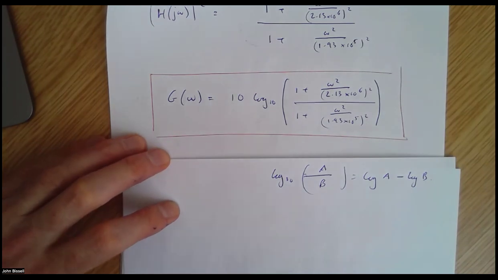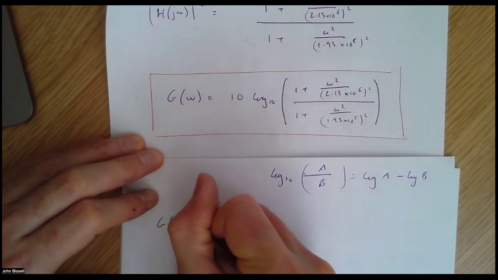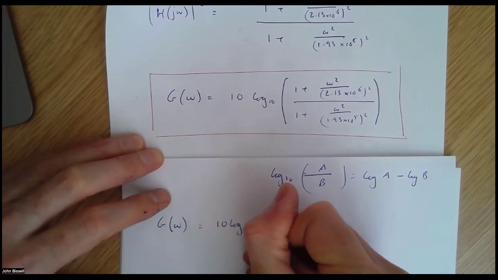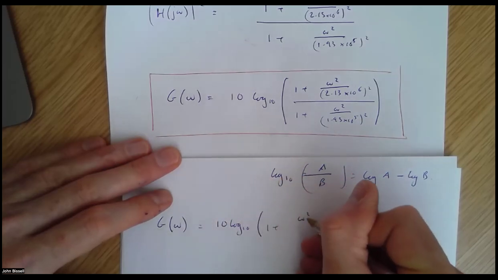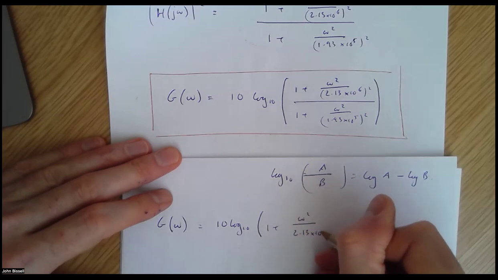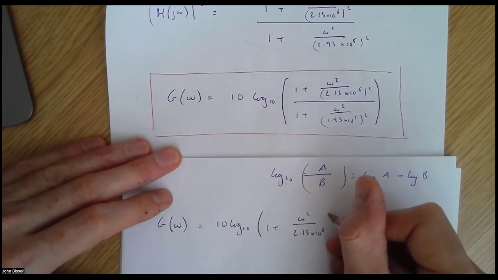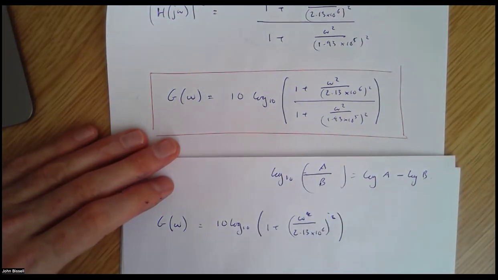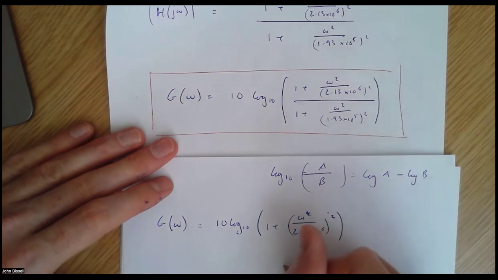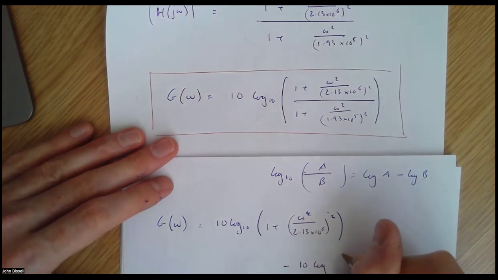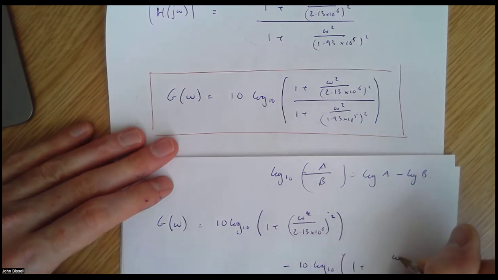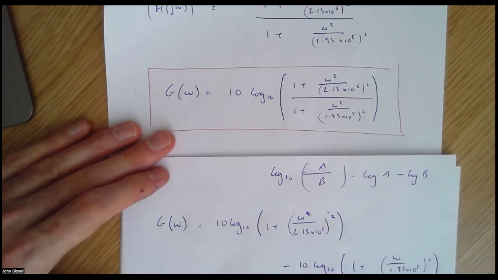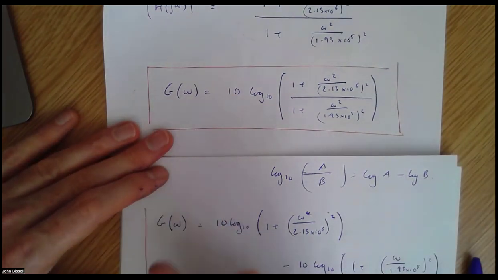So we can write the gain then as 10 lots of log to base 10, 1 plus omega squared over 2.13 times 10 to the 6, so that's all squared, minus 10 lots of log to base 10, 1 plus omega over 1.93 times 10 to the 5, all squared. Happy with that?